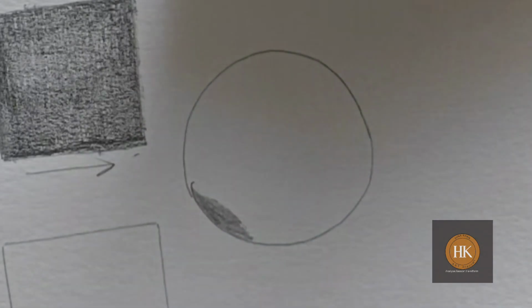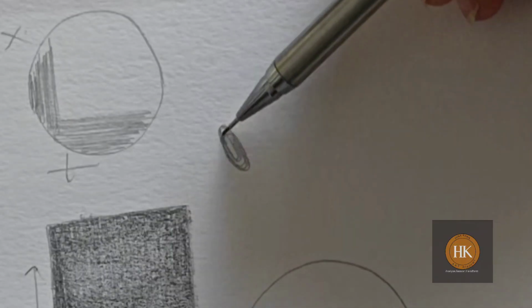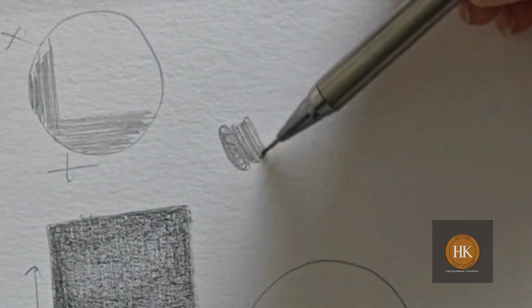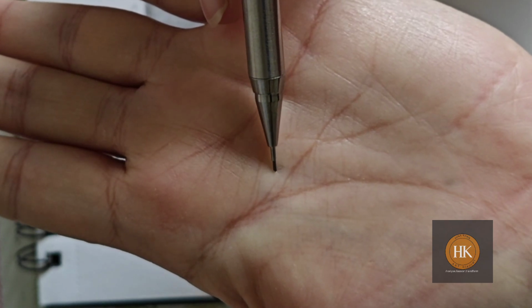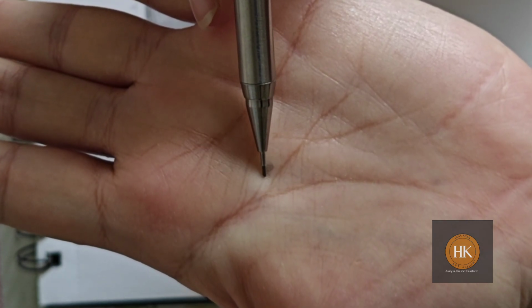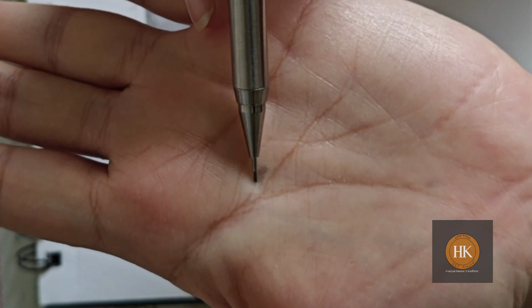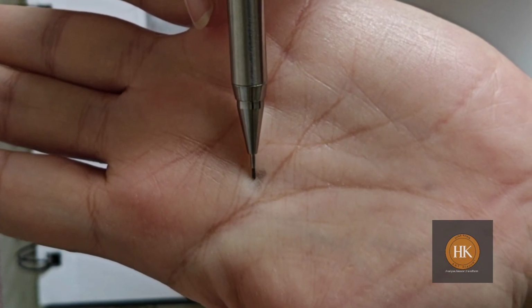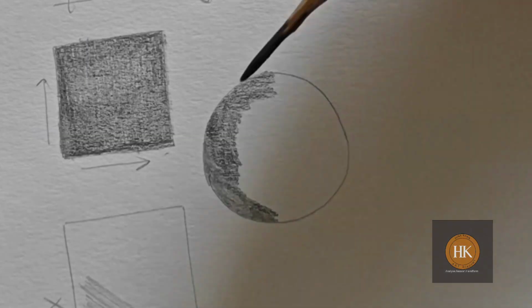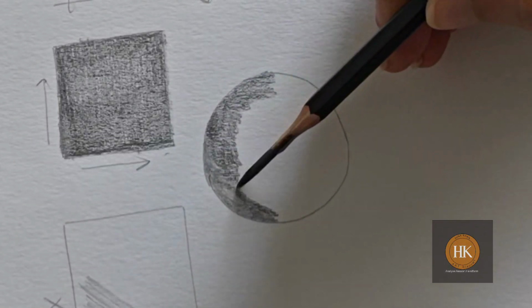Observe one thing clearly, that while making this circular motion, I am not drawing circles and filling the space. I am moving my pencil in a circular direction. Have a closer look. See how my pencil is moving in a circular motion. Now I'm not creating circles, I'm just going round and round very closely. So that will give me roundness also, and it will keep the form of the circular shape intact.